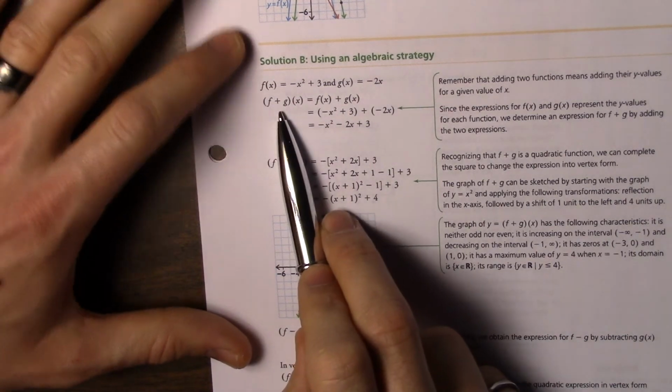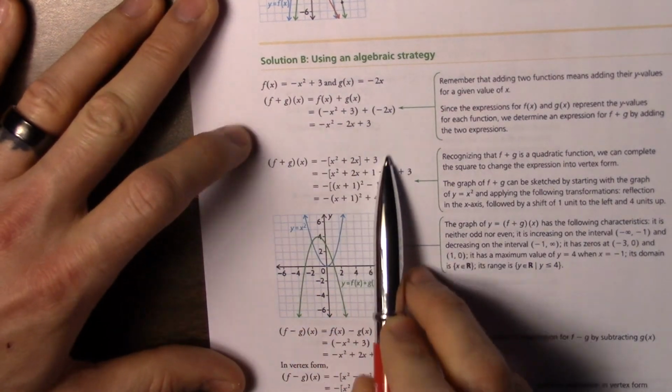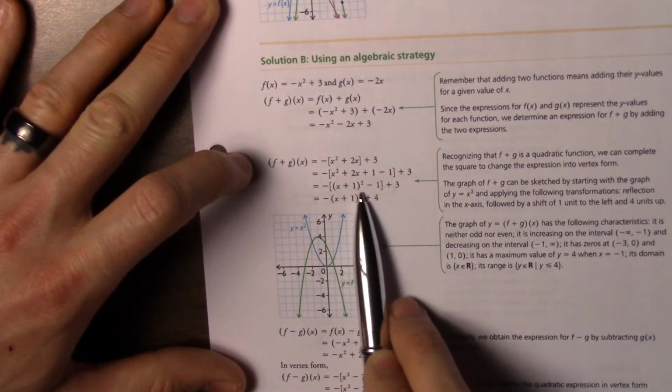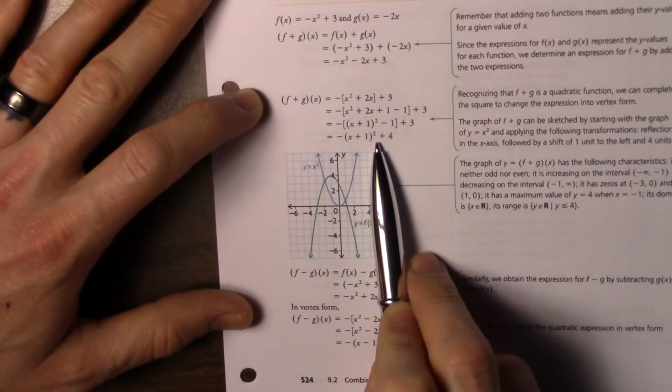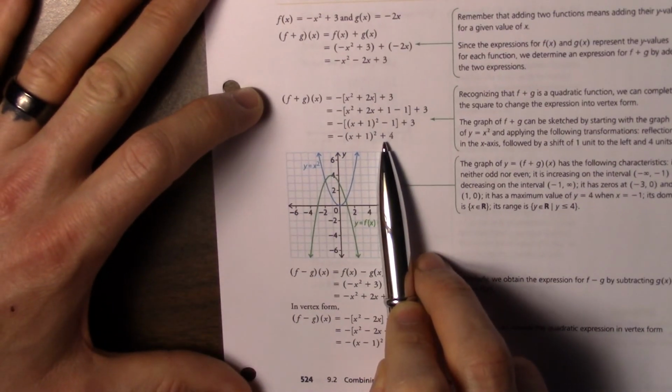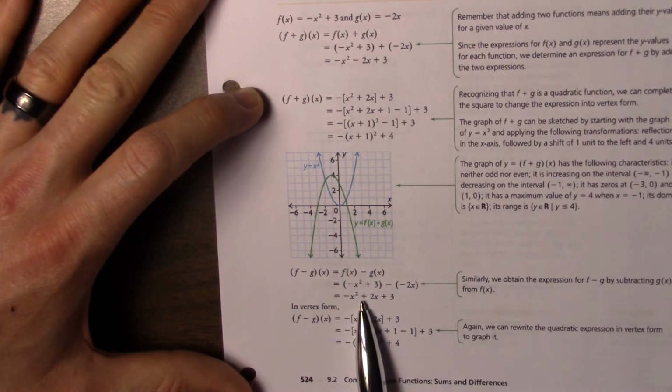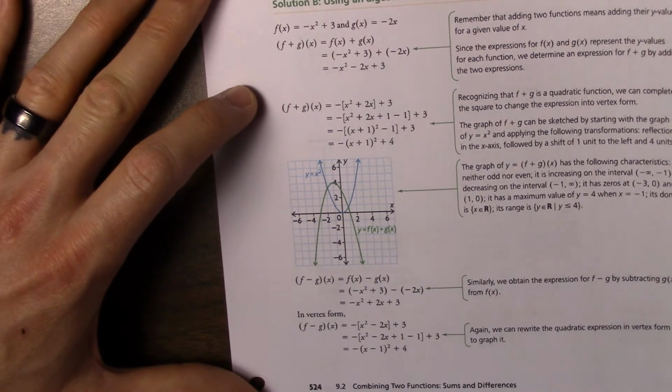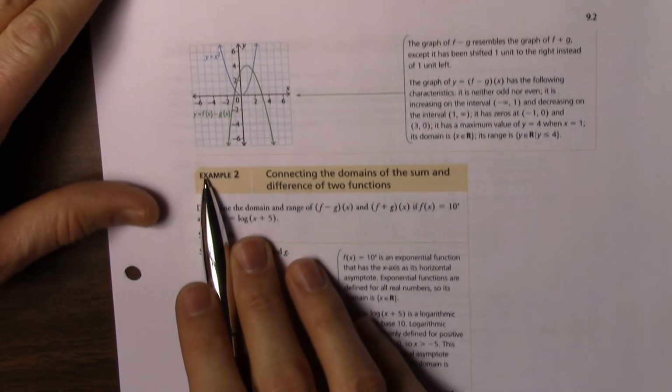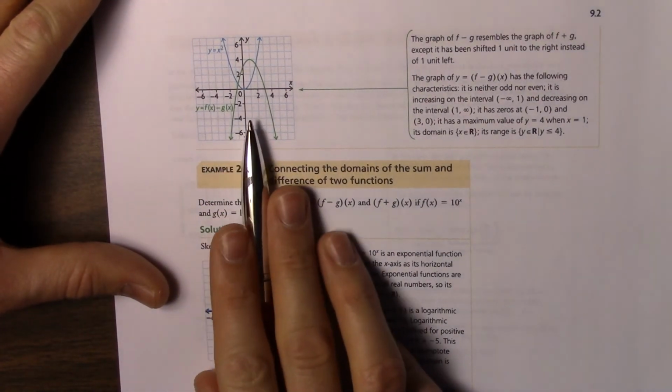Here is the sum. We're adding those two terms, factoring, putting into vertex form, and then we can graph from there. Same thing for the difference of the functions here.